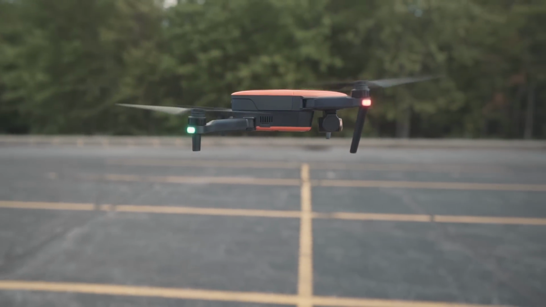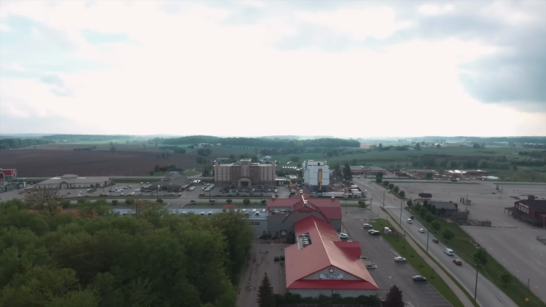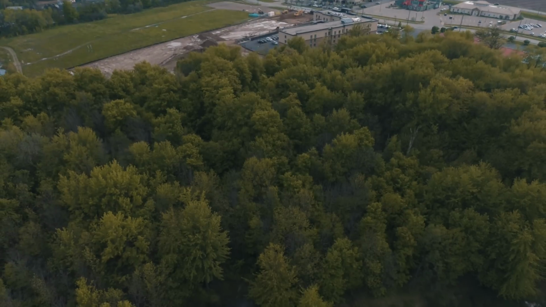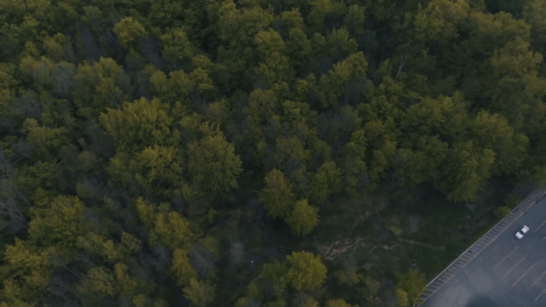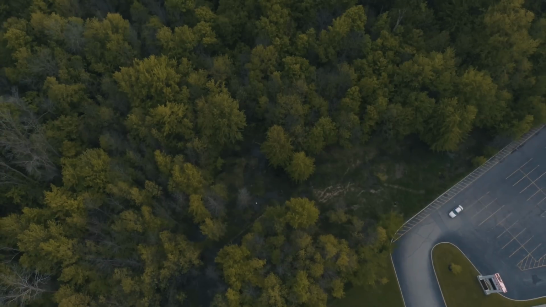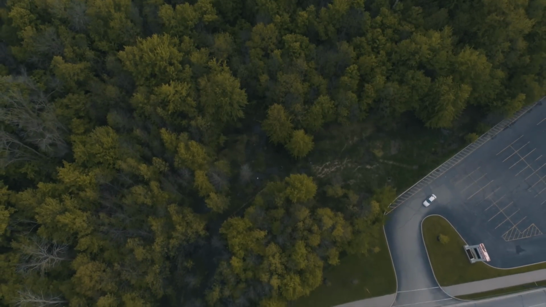Overall, after using it in this tutorial, I really like how easy it is to use and get familiar with. Plus, I am pretty impressed with the quality of the videos it came out with. You guys know how much I love shooting in 60 and 120 frames per second, so doing this in 4K is a huge plus for me.